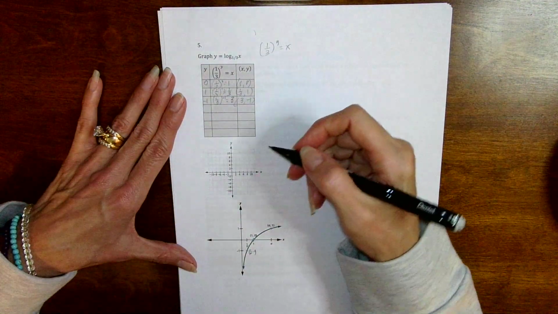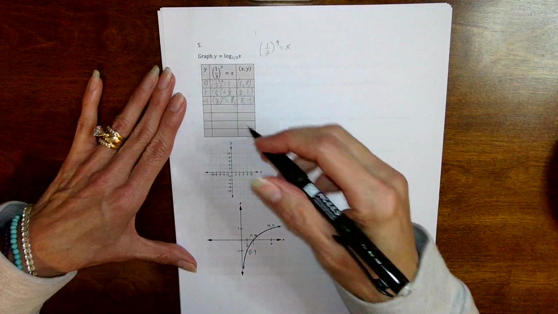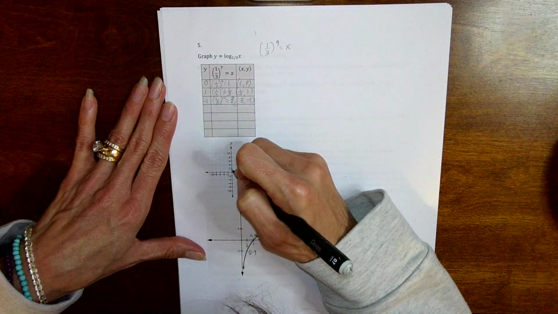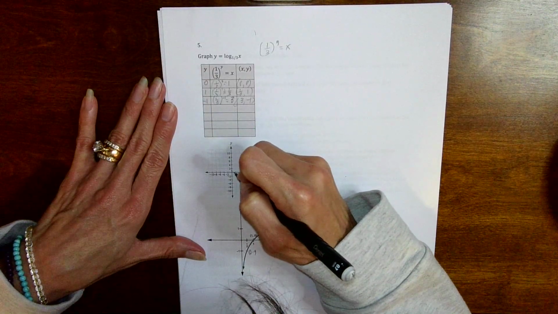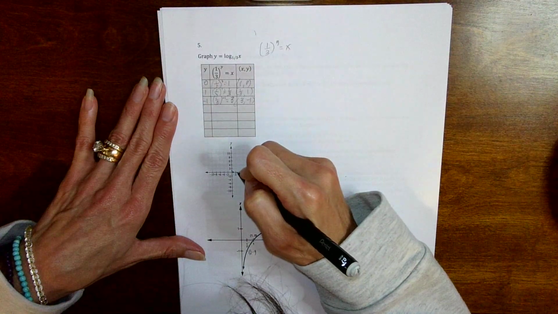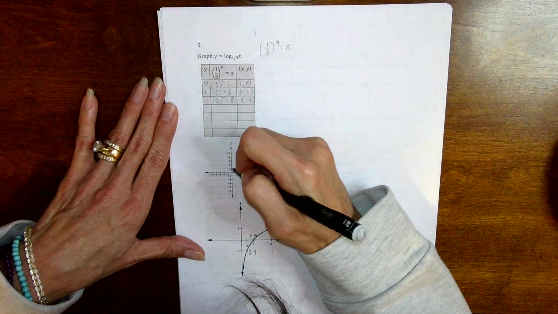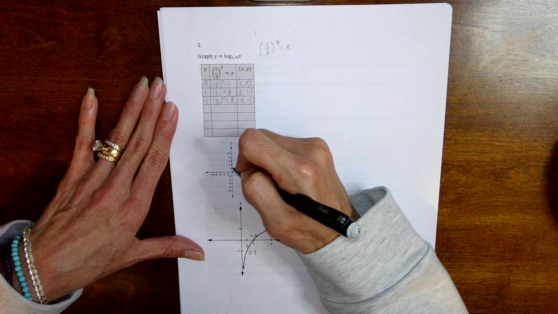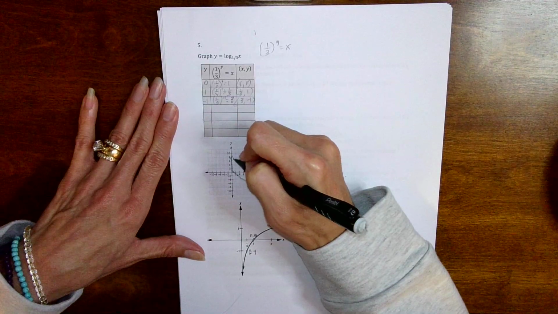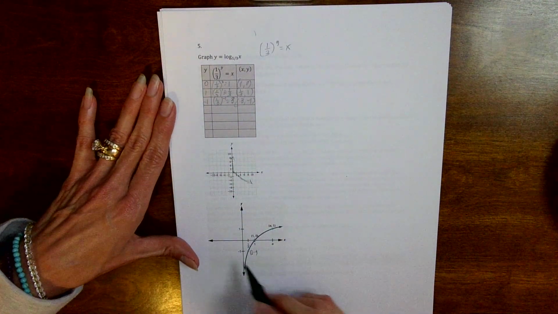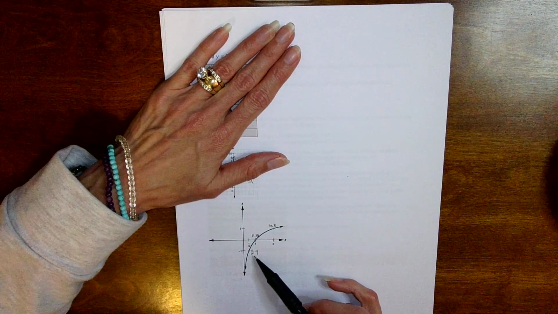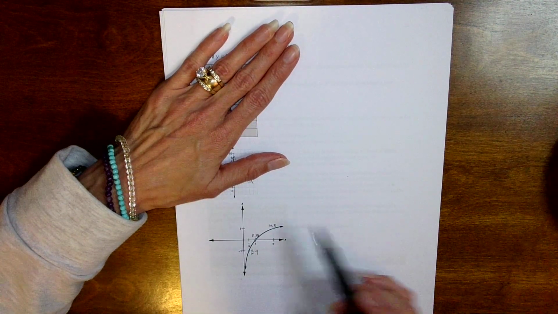And then I plot these. And so that is 0, 1, 1/3, 1. It's really hard to see on there. And then 3, -1. And then round out my curve. This is a generic form. This isn't this problem. This is the points 1/a, -1; 1, 0; and a, 1.